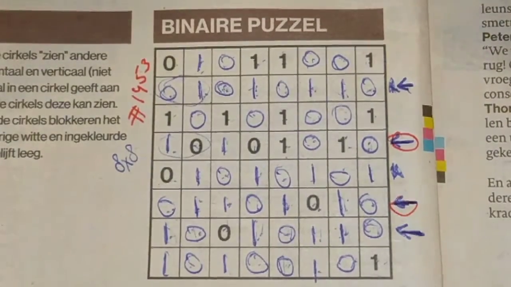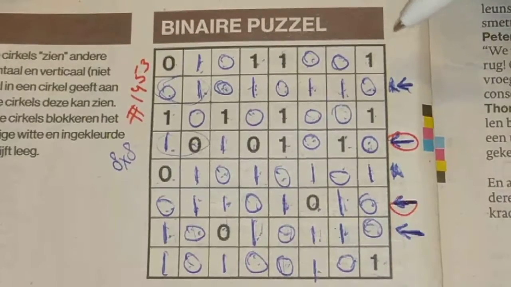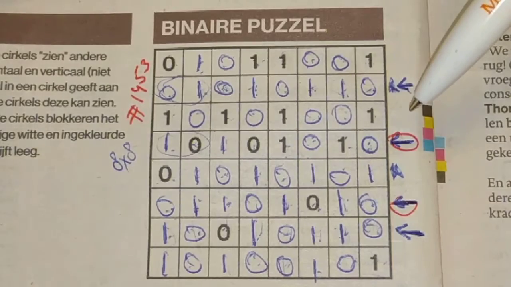Alright. Great Sudoku. Great binary Sudoku. I like this one. Do you think so? Thumbs up. Otherwise, thumbs down. You can also download this PDF file so you can make it or solve it by yourself.